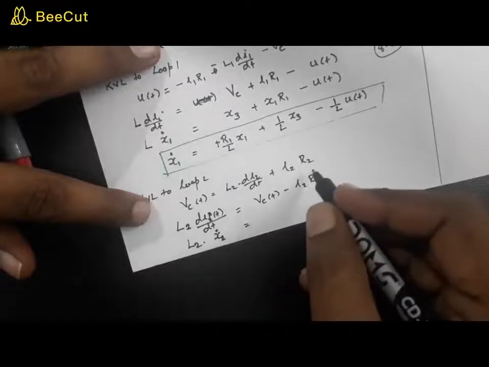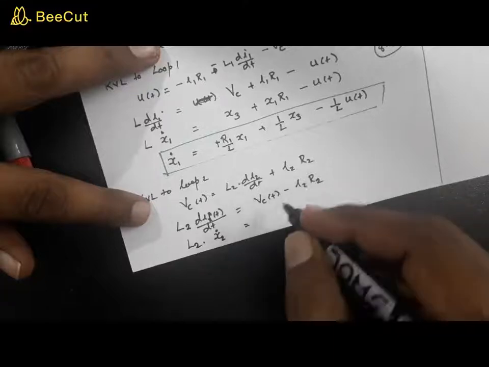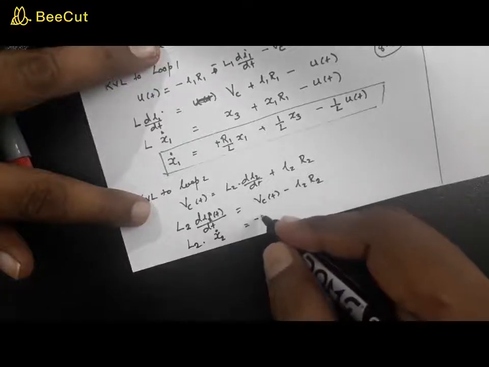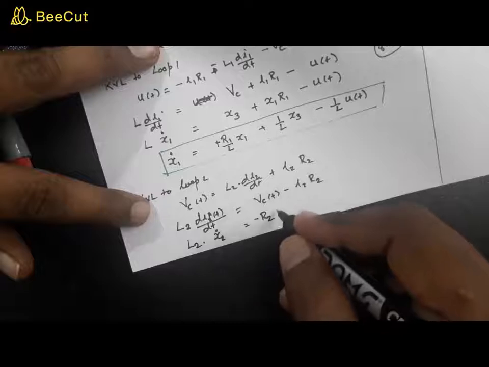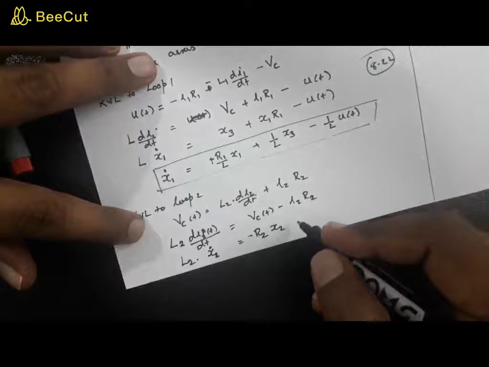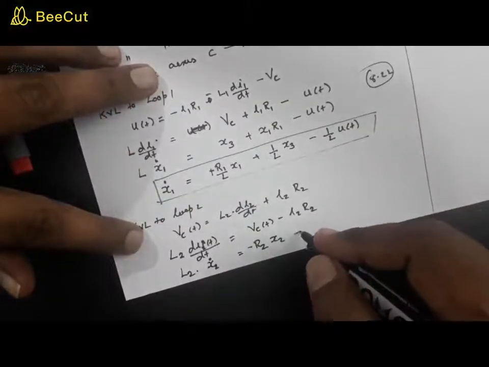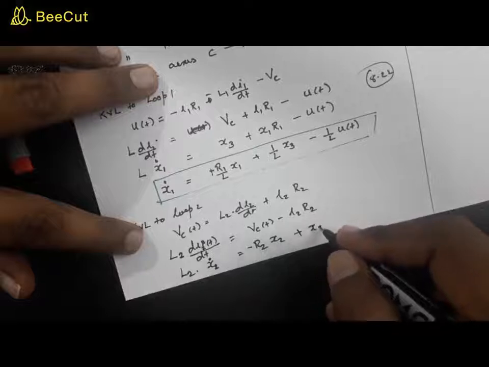First of all, let me write it like this: minus I2. What is I2? Minus R2 into x2, right? I2 is assigned to be x2, and Vc is assigned to be x3, so this is plus x3.